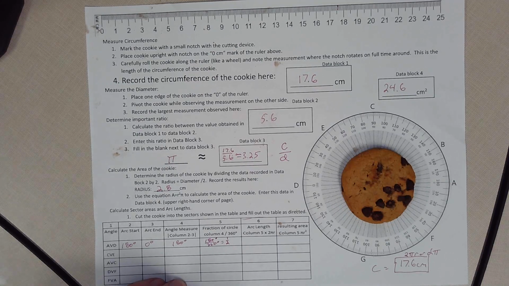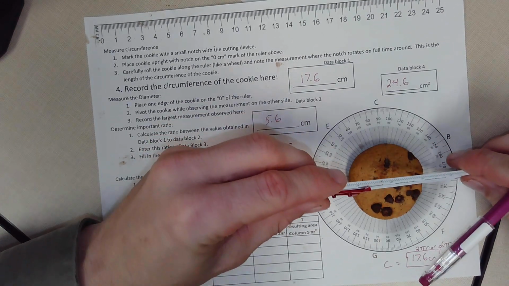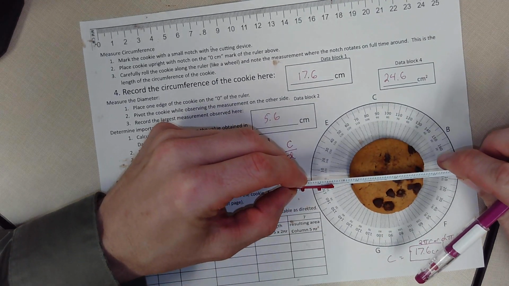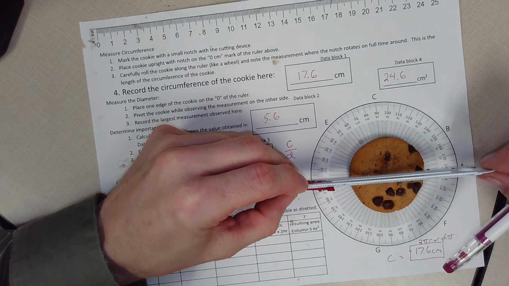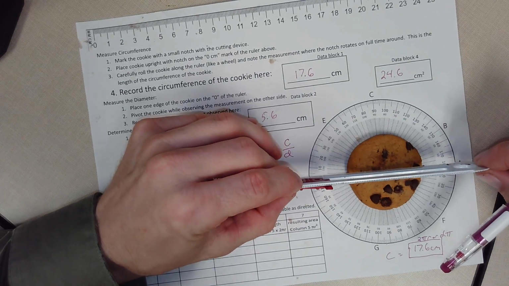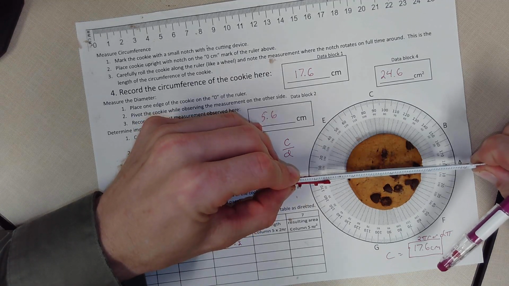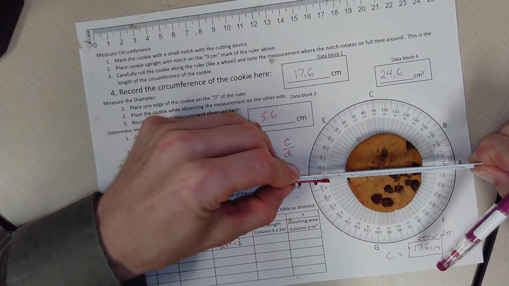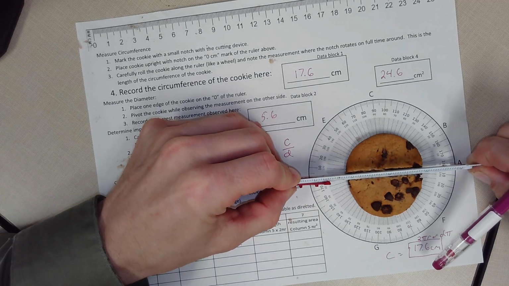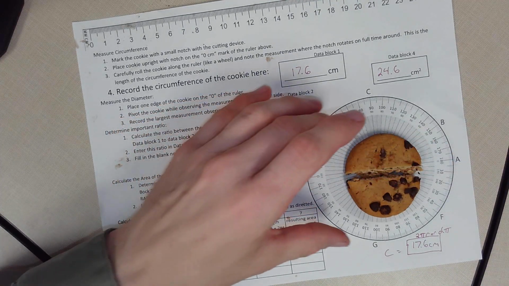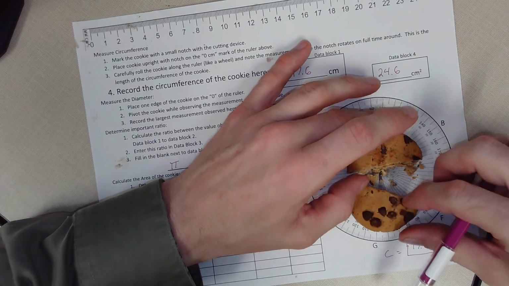Let's do that on the cookie, right? So angle A to angle D, line it up, and gently rock it back and forth, pushing a little bit against it, and we'll have it cut roughly in half.